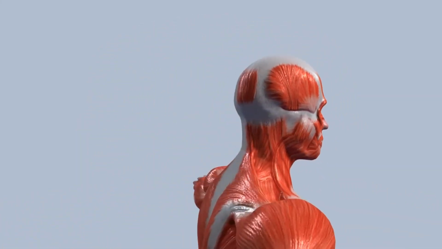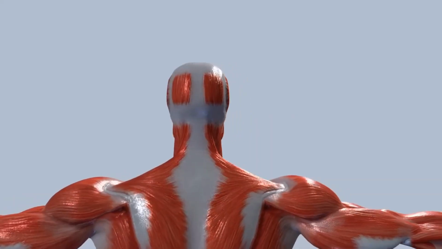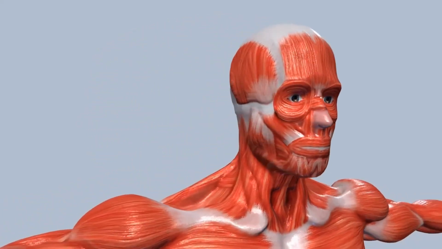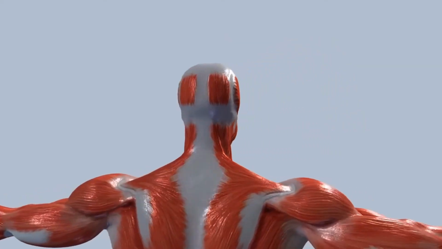Epimysium surrounds the entire collection of fascicles, making up an individual muscle. This dense connective tissue, made up of mainly type I collagen, contains the neurovascular supply to the muscle.